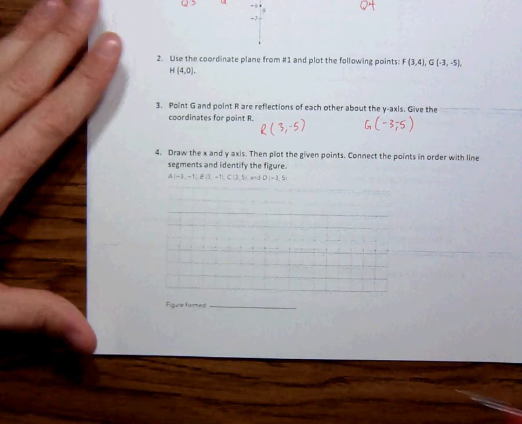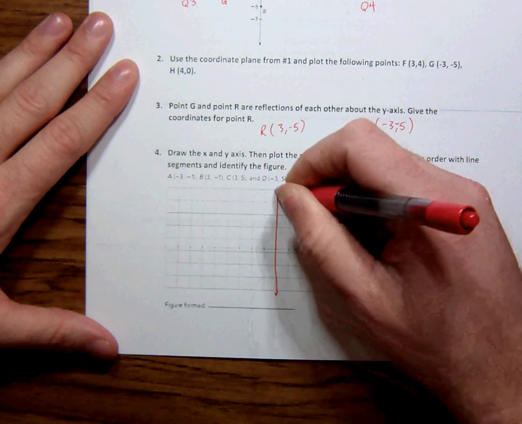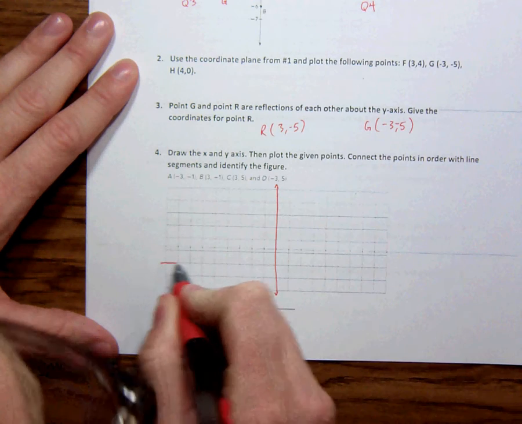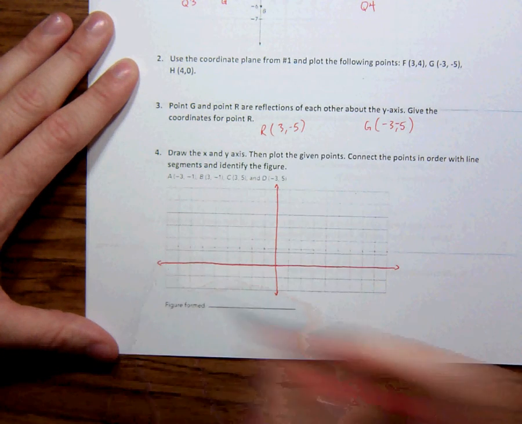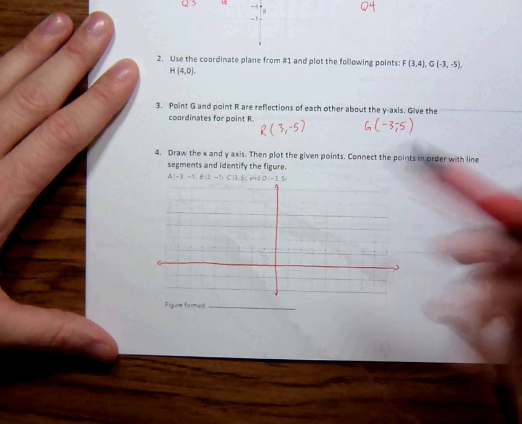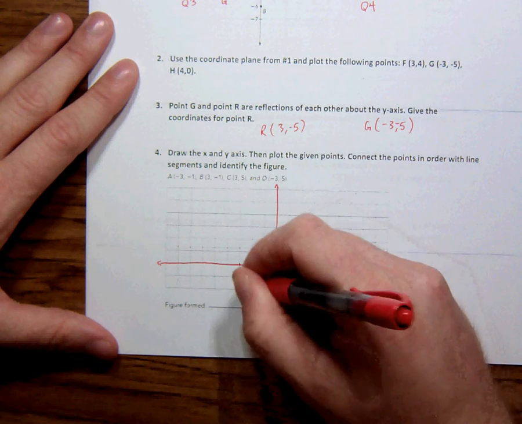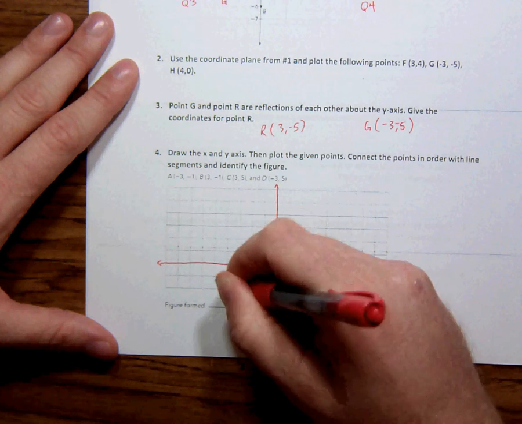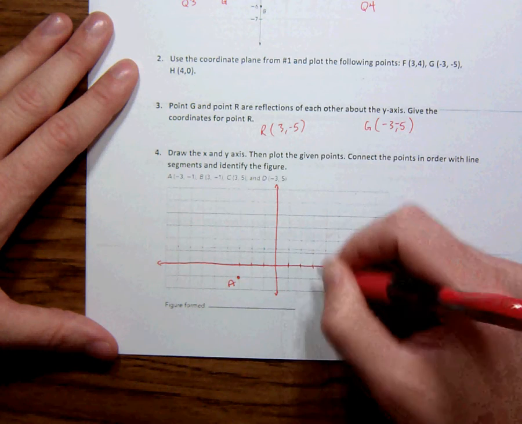Alright, here I'm going to draw the XY axes, plot these points, and then tell what the figure is. Pretty simple. Okay, so A is -3, -1. There's A. B is at 3, -1.